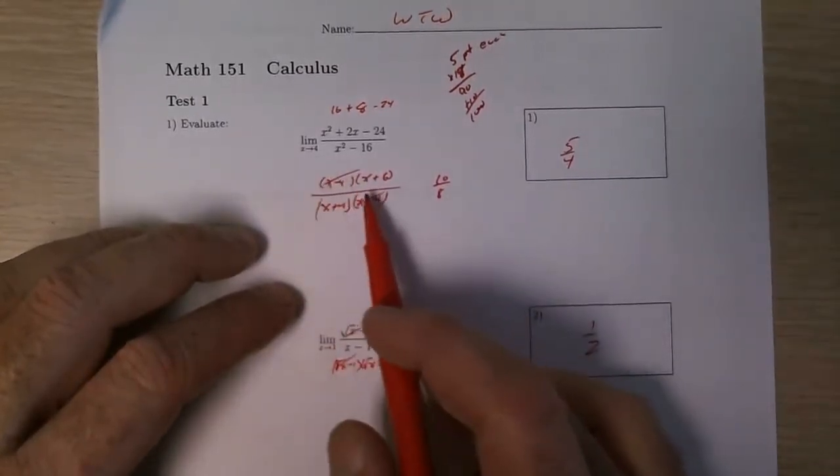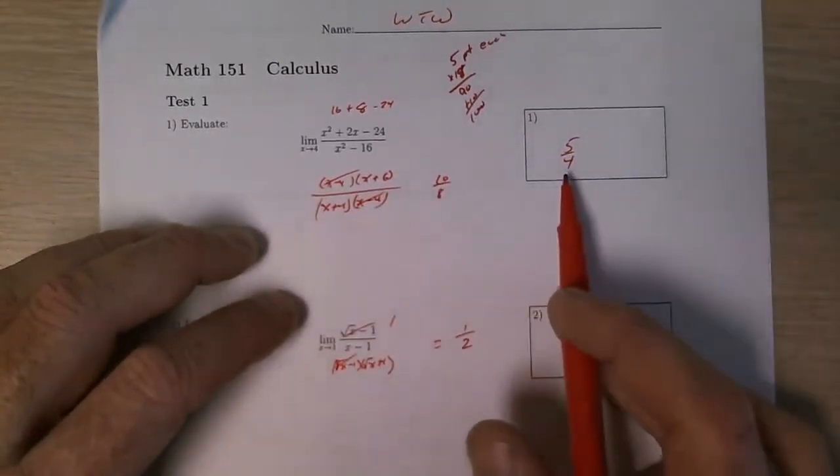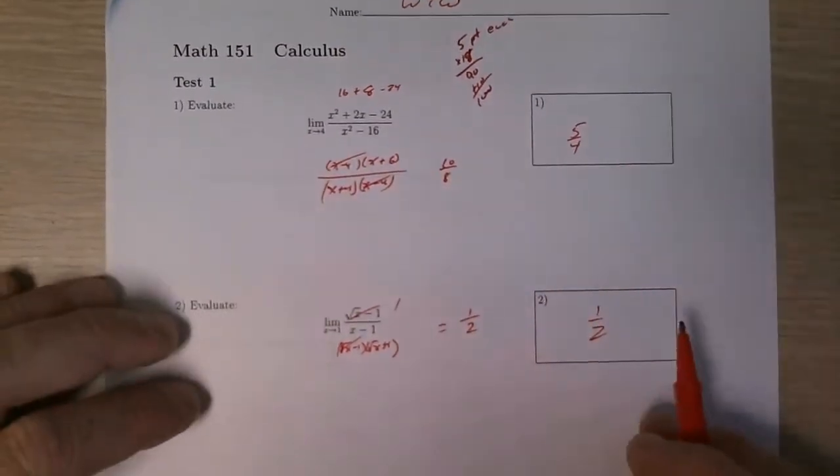Now I can plug the 4 in, and I get 4 plus 6 is 10, and 4 plus 4 is 8, so 10/8, which reduces to 5/4. That was mostly gotten correct.